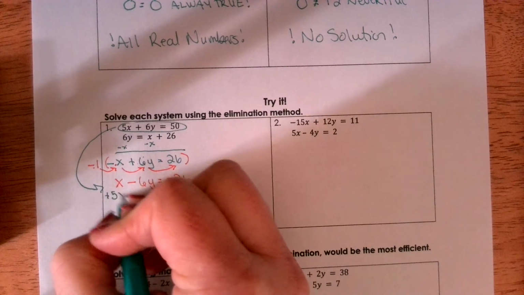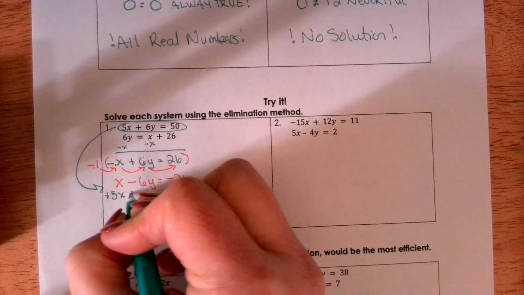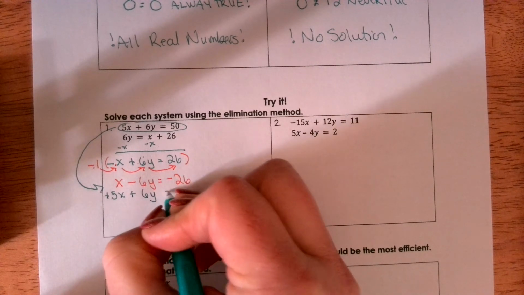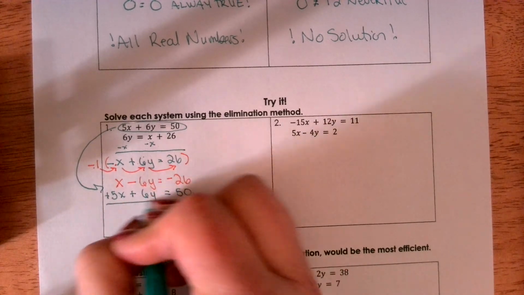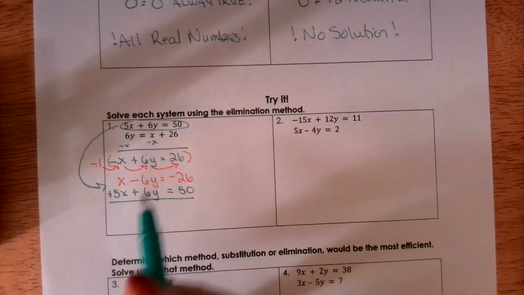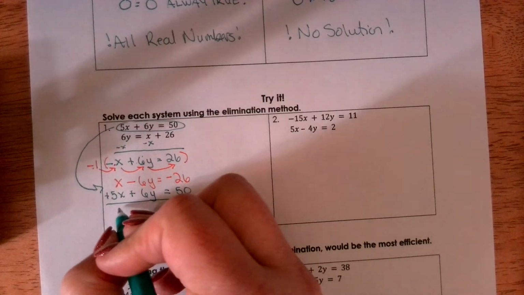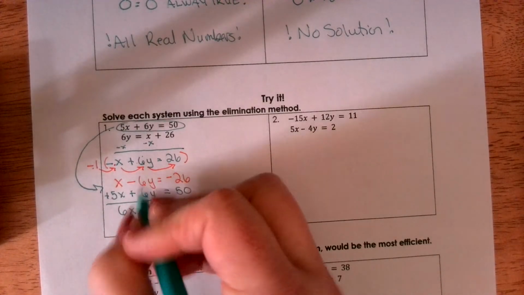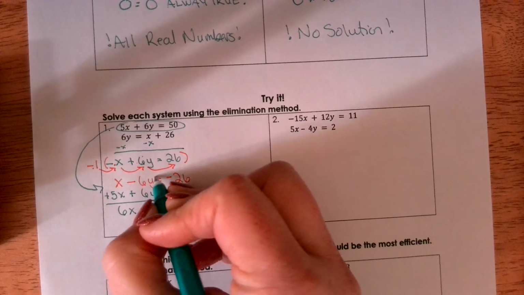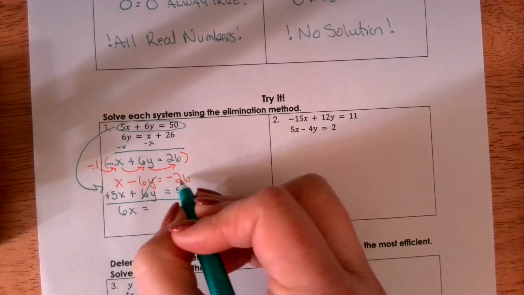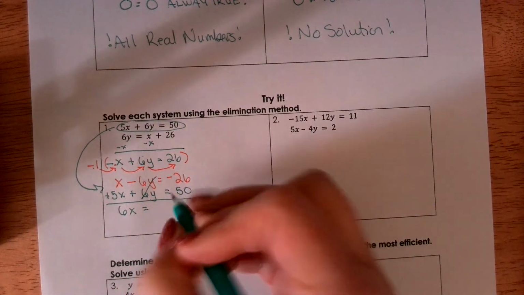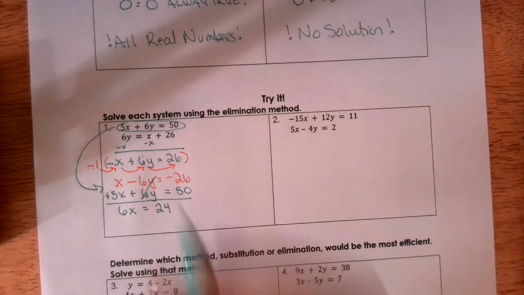So I have 5x plus 6y equals 50. All right, let's combine them. I've got x plus 5x, and that equals 6x. -6y plus 6y cancels. And I have -26 plus 50, which is 24.